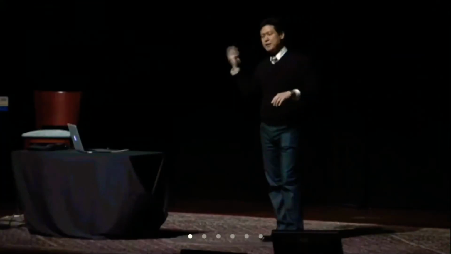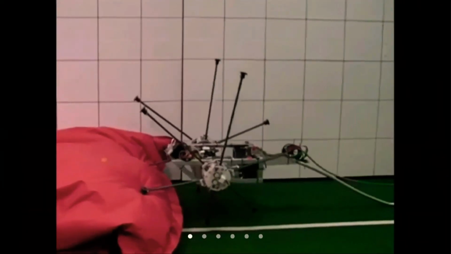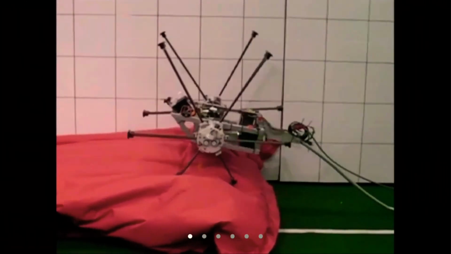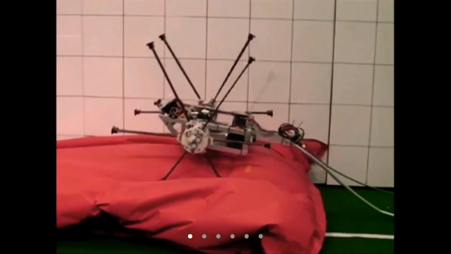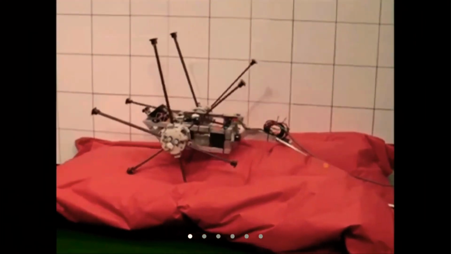So in this video, we're using an approach called a reactive approach. Just simply using the tactile sensors on the feet, it's trying to walk over a changing terrain, a soft terrain where it pushes down, it changes. And just by the tactile information, it successfully crosses over these types of terrain.